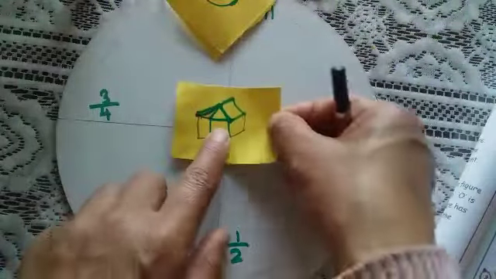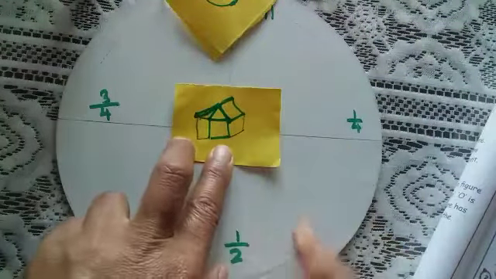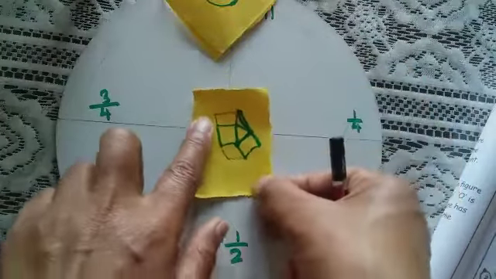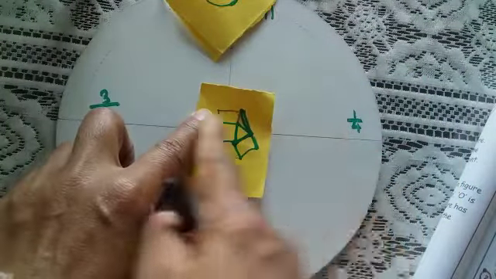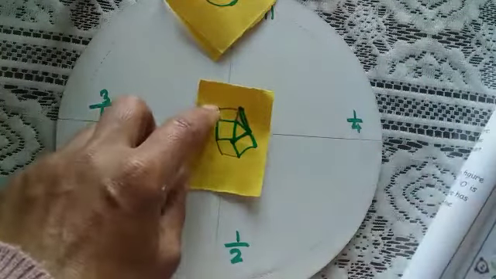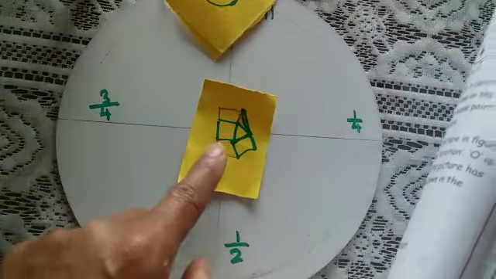Then a house is given. The next is the house. Keep it like this. The house is facing upward. So when you turn to your right side, the house has become like this. It has turned sideways. So the picture doesn't look the same. The picture changes.